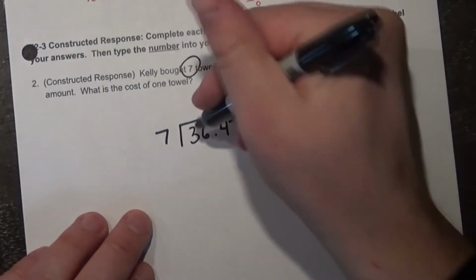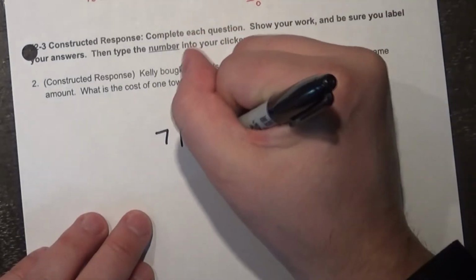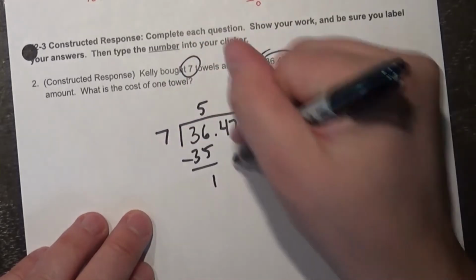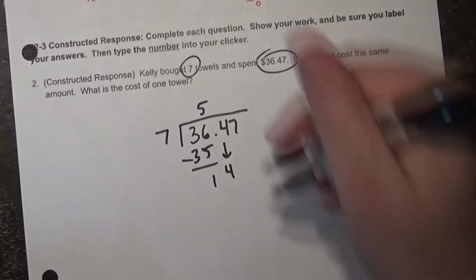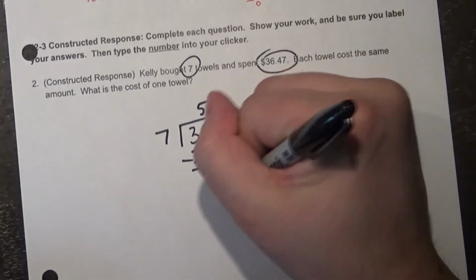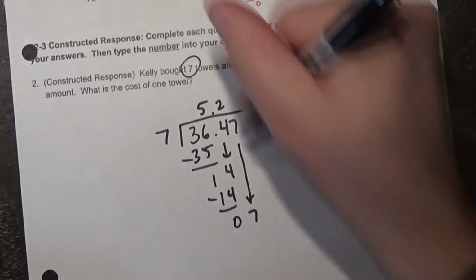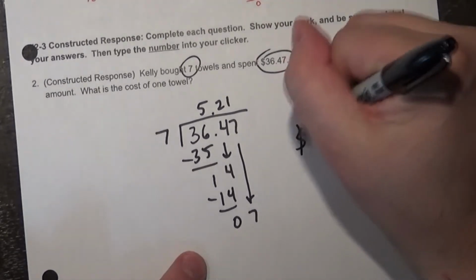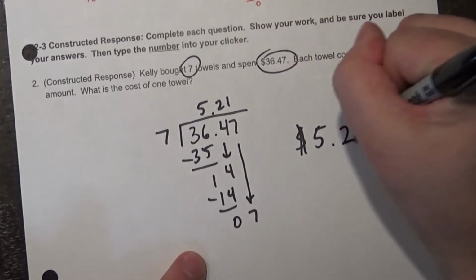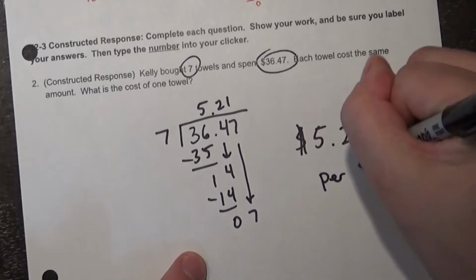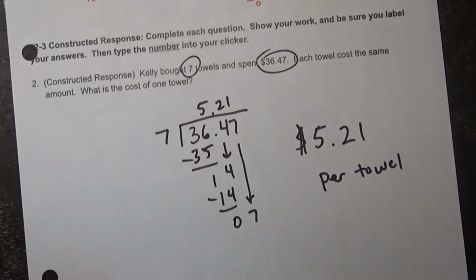7 goes into 36 5 times. 5 times 7 is 35. I subtract, I get 1. I bring down my 4. 7 goes into 14 2 times. 2 times 7 is 14. I subtract, I get 0. I bring down my 7. 7 goes into 7 1 time. So my answer here is that it's $5.21 per towel. So for each individual towel, it's going to cost $5.21. All right, so there's our work for number 2.